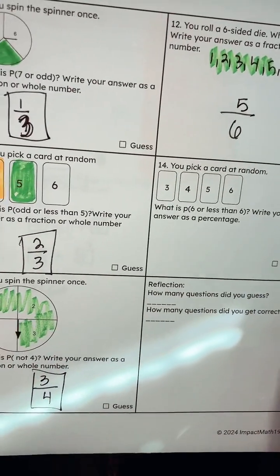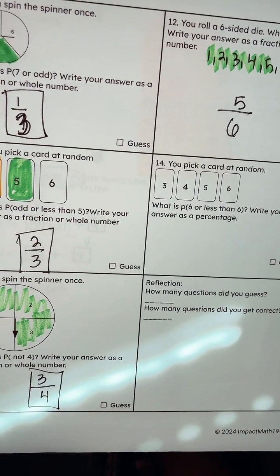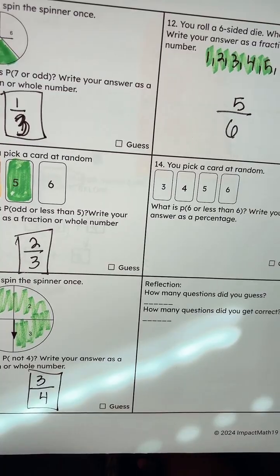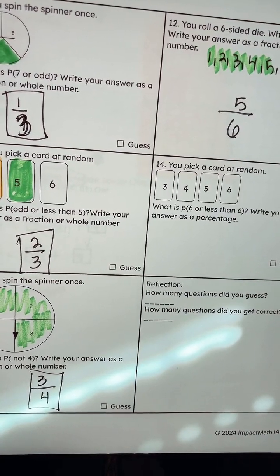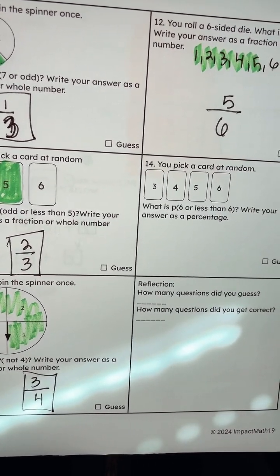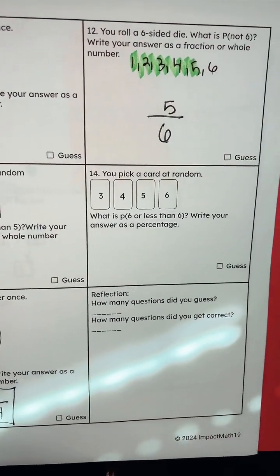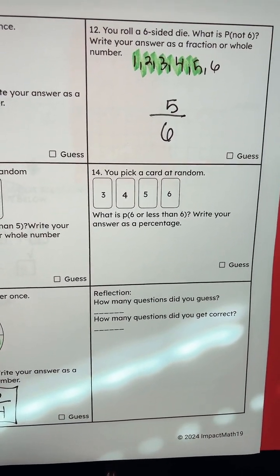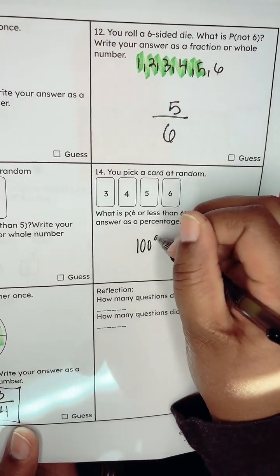Okay, number 14. You pick a card at random. What is the probability of 6 or less than 6? Write your answer as a percentage. 100%. 4 out of 4. Yes, let's go. 4 out of 4. 100. Beautiful. Good, you guys. Everybody getting 100. Okay, it's 100%.